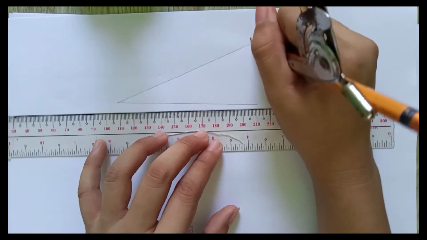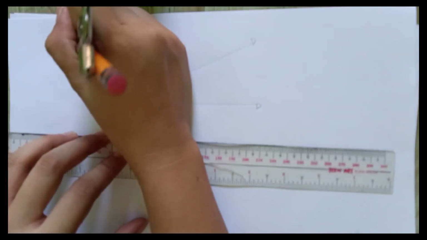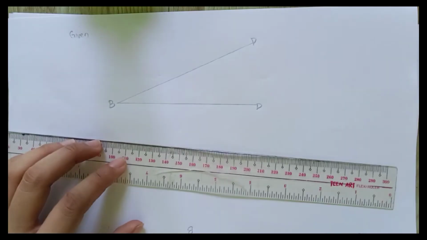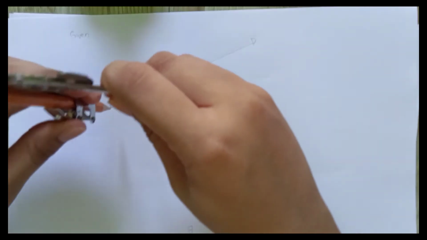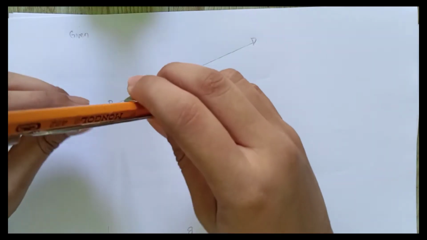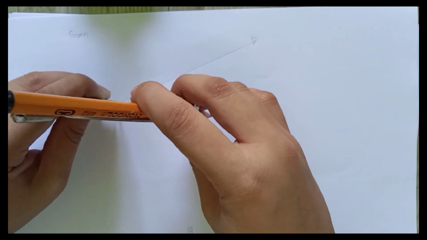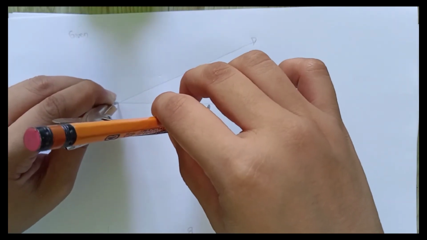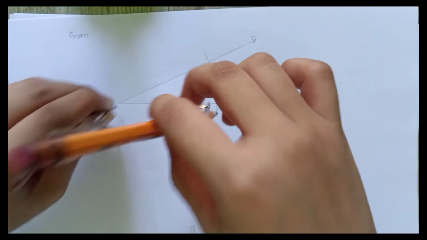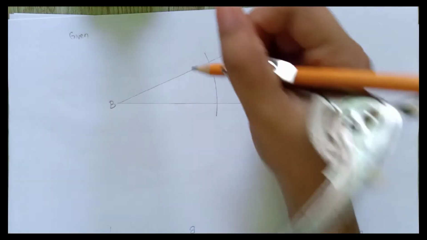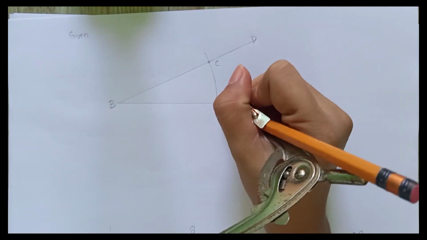So we have this given angle. We have angle B. You have to construct the angle bisector of angle CBD. Step 1. Locate points C and D, one on each side of angle B, so that the ray BC is equal to BD. This can be done by drawing an arc of a circle with center at B. So this is point C and this is point D.